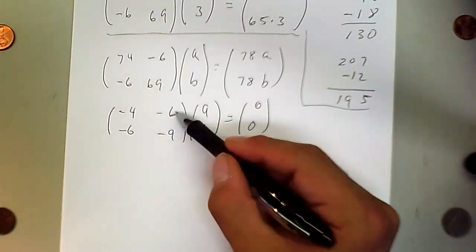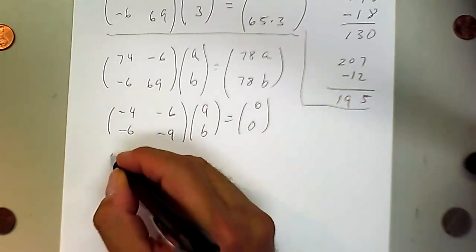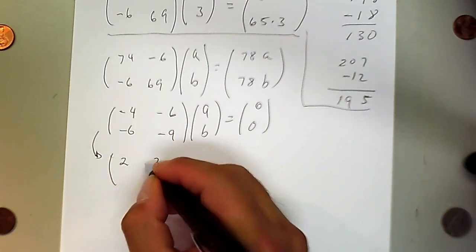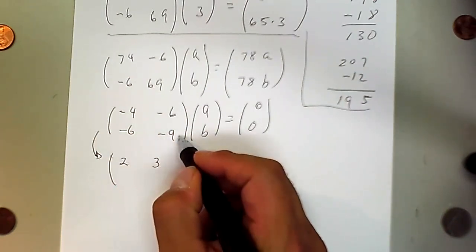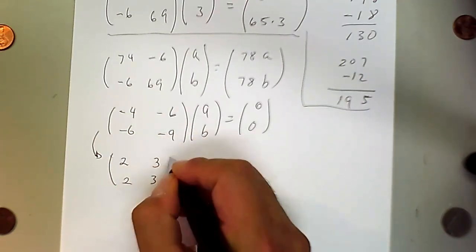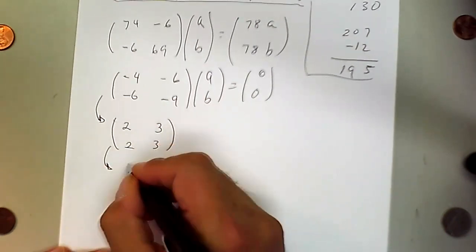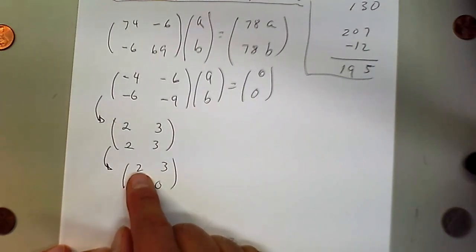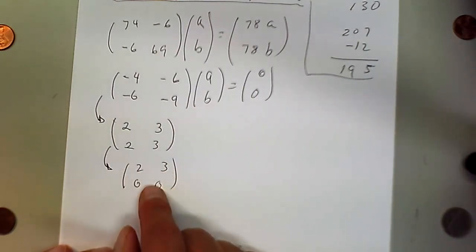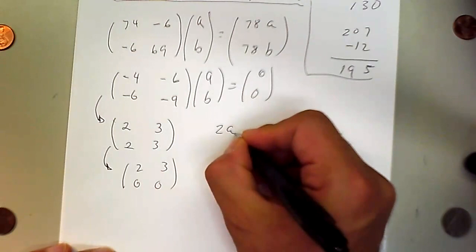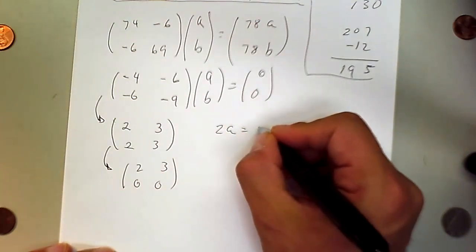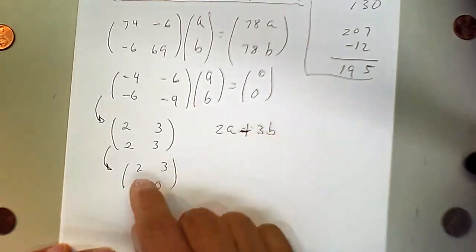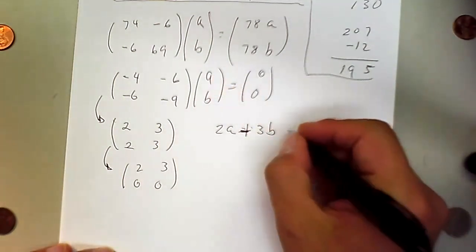So if we divide this by negative 2, we end up with 2, 3. Divide this by negative 3, we end up with 2, 3. And then if we continue simplifying, or eliminating, we end up with this. And then you can make that equal to a 1. Let's stay with whole numbers. This means that 2A equals, well, let's start from the beginning. 2A plus 3B equals 0.